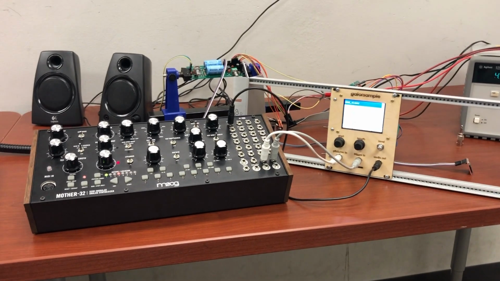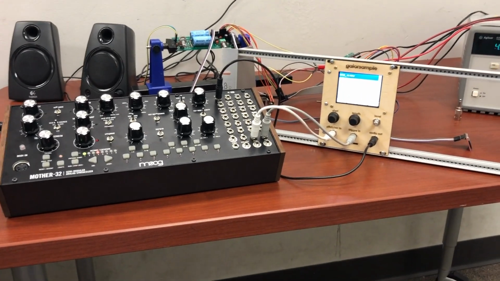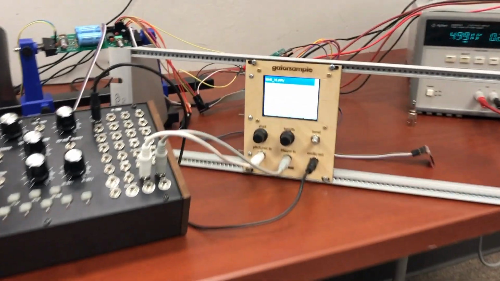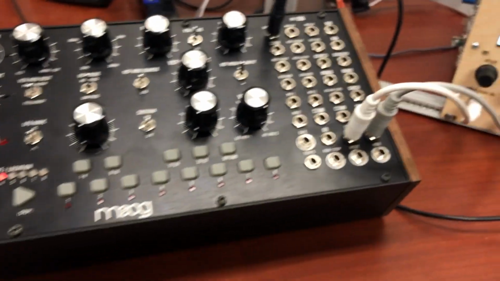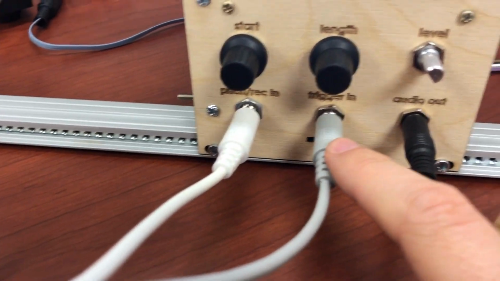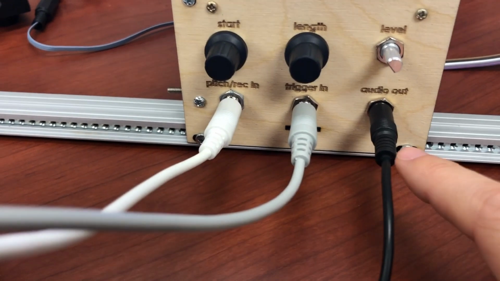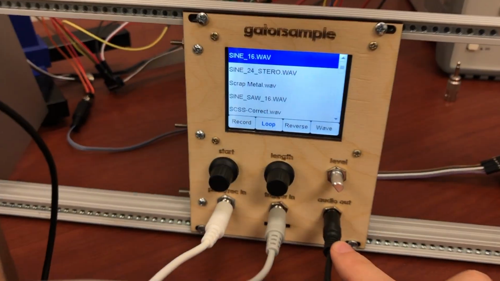Alright, so this is our demonstration of our senior design project. As you can see here, we made a nice little Eurorack module sampler, and currently we have it connected to this Mother 32, which is supplying pitch information through this wire, triggering the input through this wire, and this is the audio output coming out from the device.